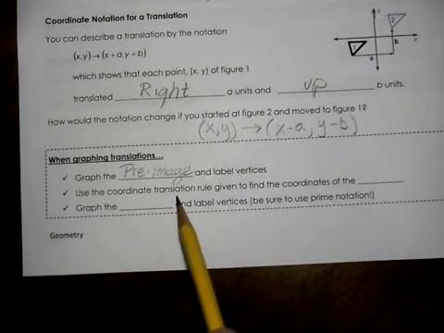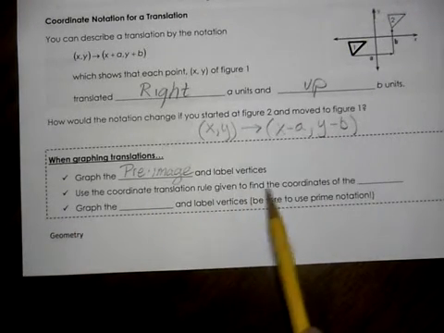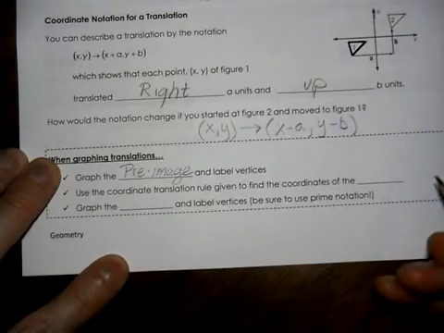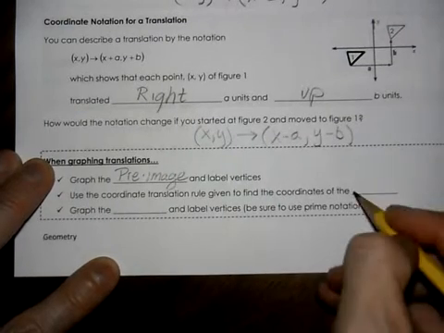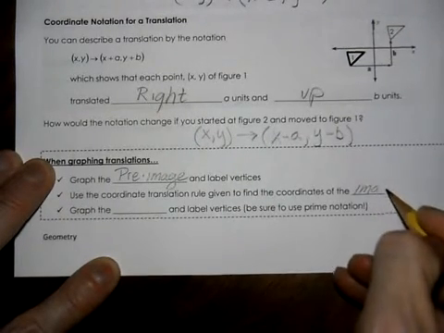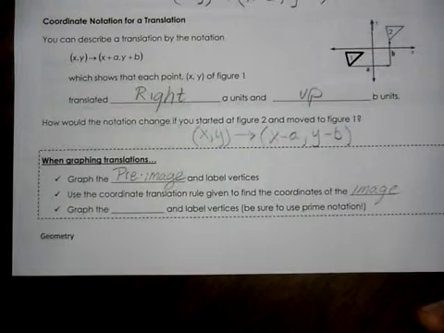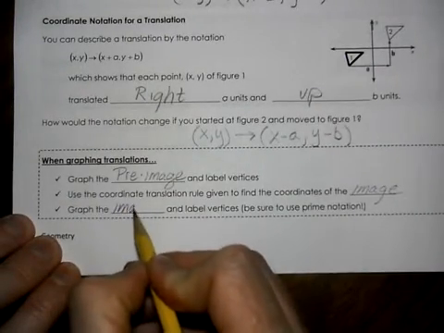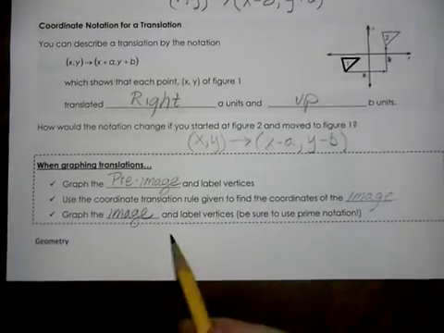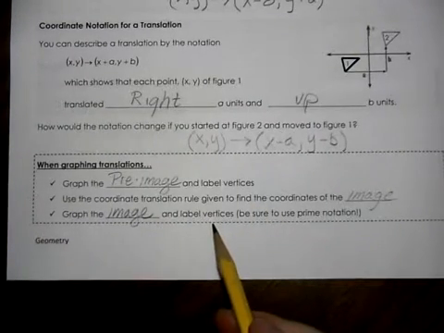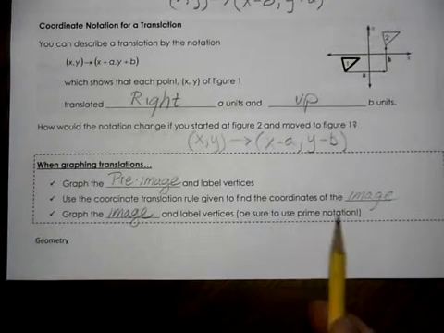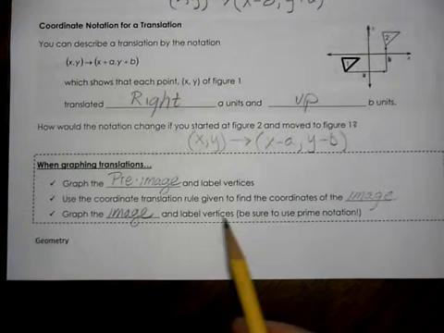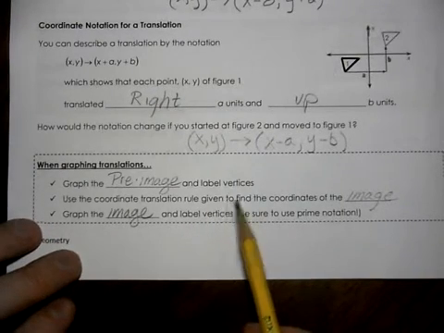We're going to use the coordinate translation rule given to find the coordinates of the, what's the new shape called? Of the image. We're going to graph the image, and we're going to label those vertices. Typically, we're going to be sure to use the prime notation. A prime, B prime. We put the little mark right above it, the apostrophe.